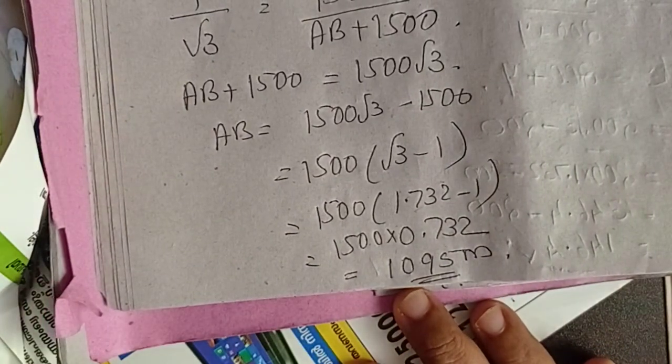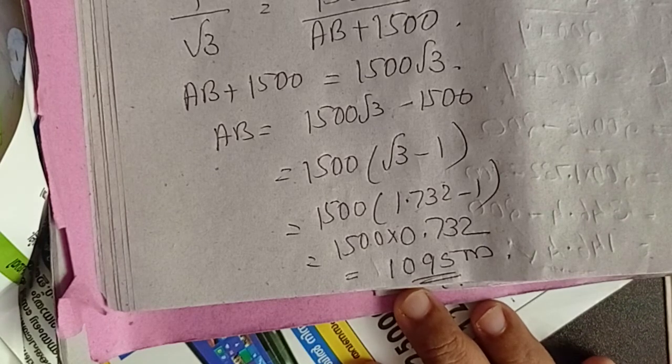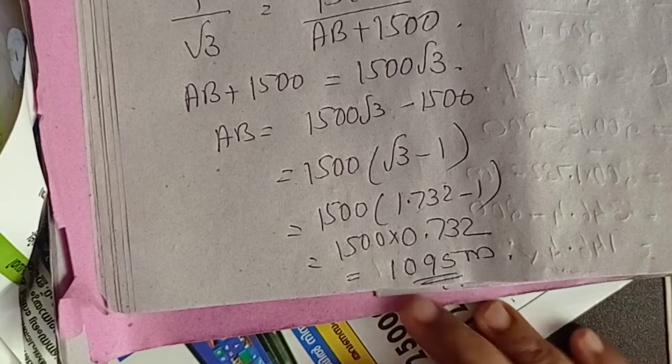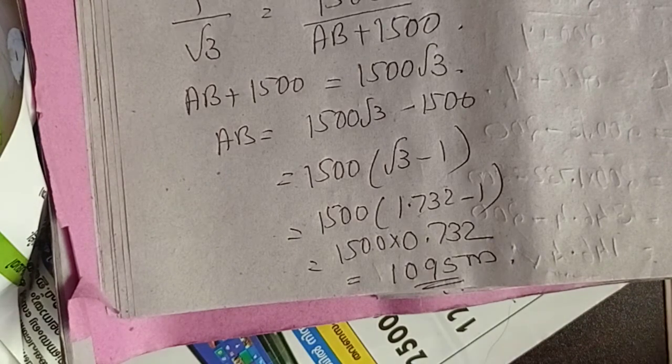Okay, try to do most of the problems from your textbook. These are the important types. In the revision class also, I will explain the remaining questions. These are the main type questions. Try to do the remaining questions from your textbook.